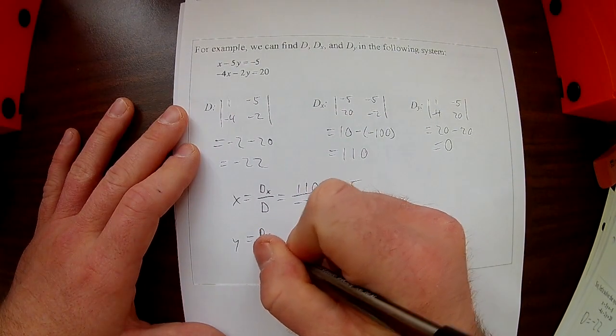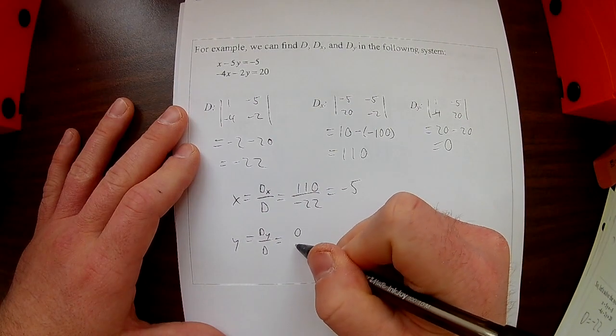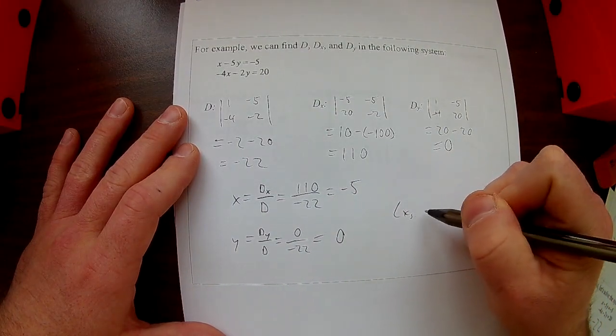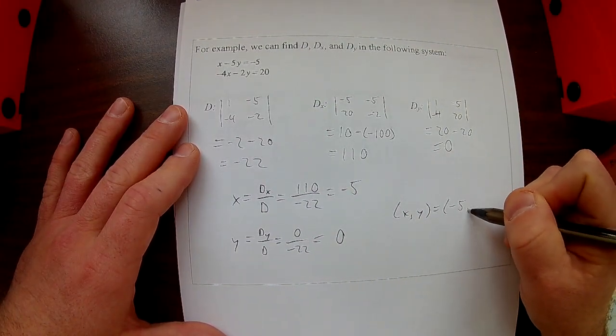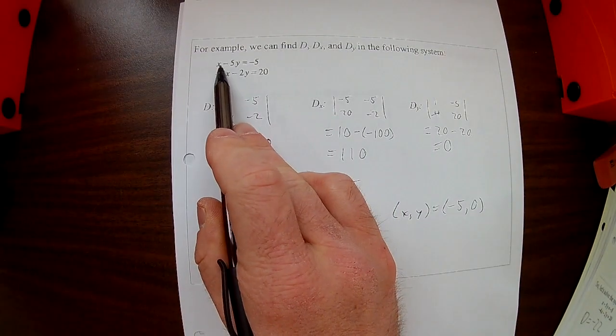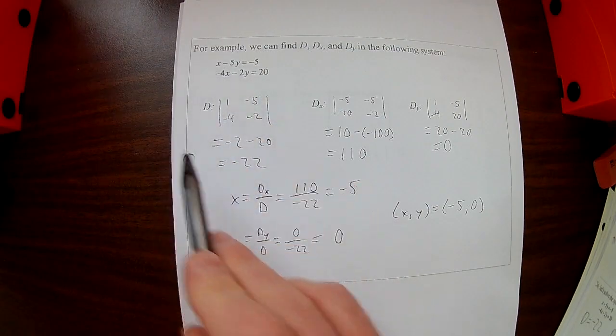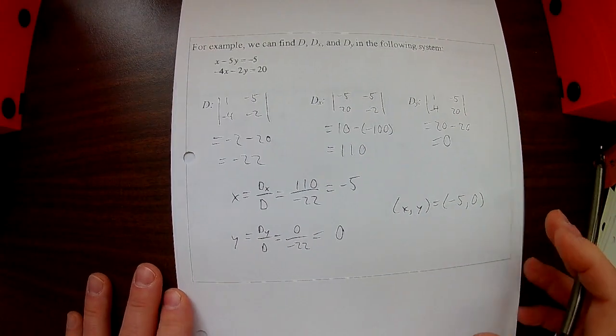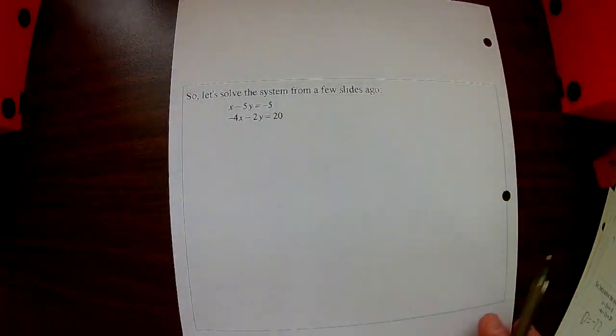y is going to be D sub y over D, 0 over negative 22. That's 0. So the solution to my system, x, y, is going to be equal to negative 5, comma 0. And that's it. You can check that solution to see if it's correct. Negative 5 minus 5 times 0 gives me negative 5. Negative 5 times negative 4 gives me 20. Minus 0 gives me 20. Hey, cool. It actually checks out. So there is Cramer's rule.